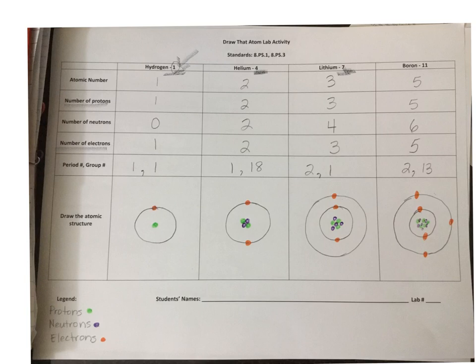If you look at hydrogen on the periodic table, it's in period 1 and group 1. So that's how we got this information right here. So the period number tells me the number of rings, and the group number tells me the number of valence electrons, the electrons in the outer energy level.